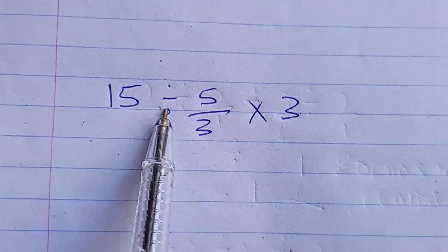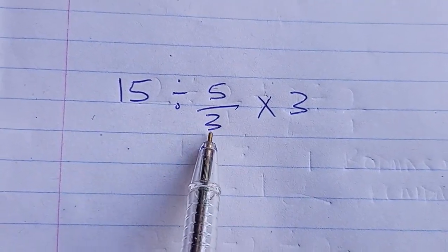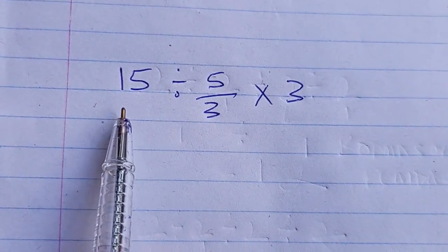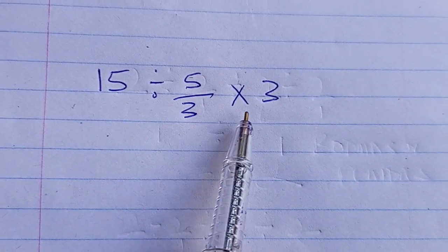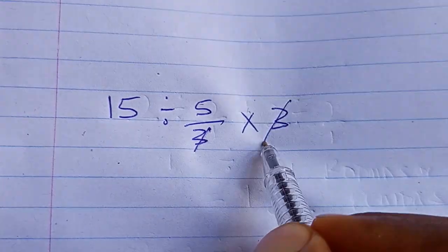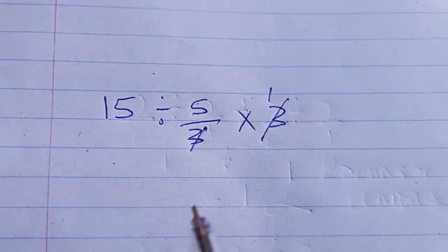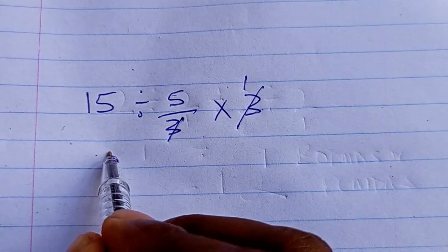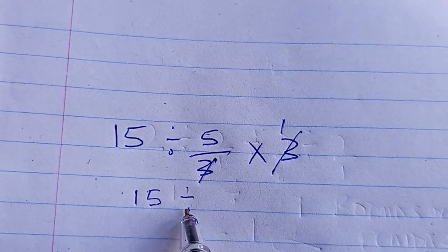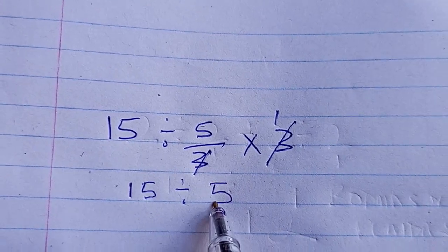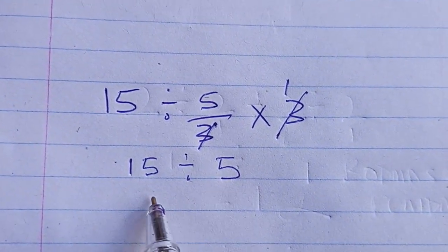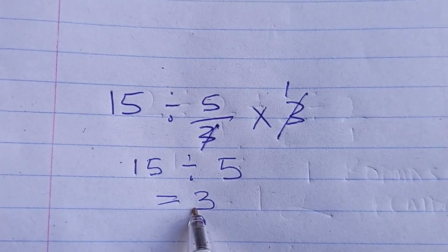We have 15 divided by 5 over 3 times 3. Now, 15 divided by 5 over 3 times 3. Remember that this 3 can cancel this 3. We have 1 here. So we are left with what? 15 divided by what? 5. So 15 divided by 5 will give us what? 3.